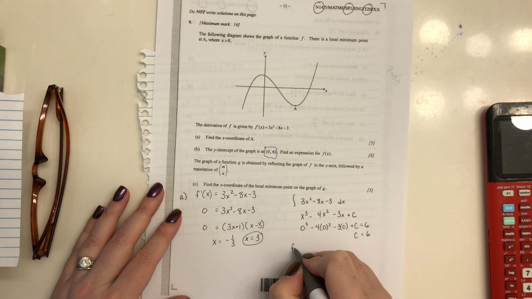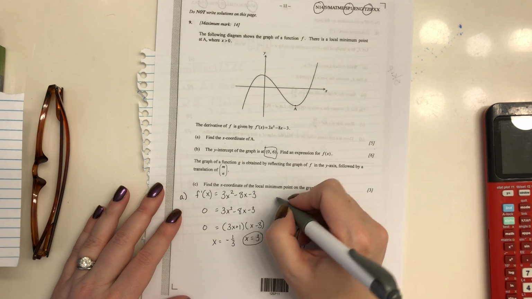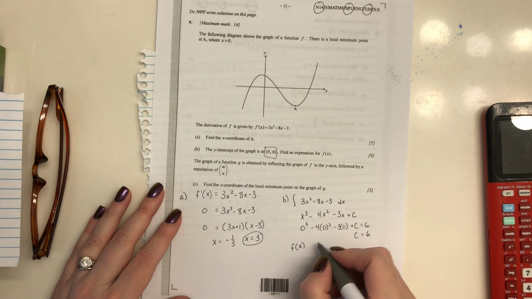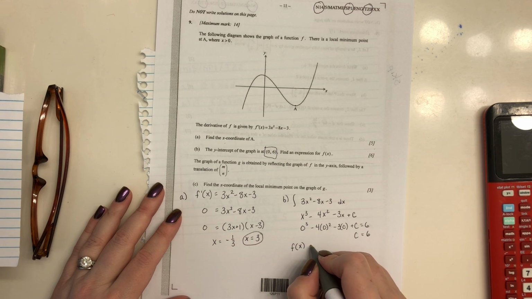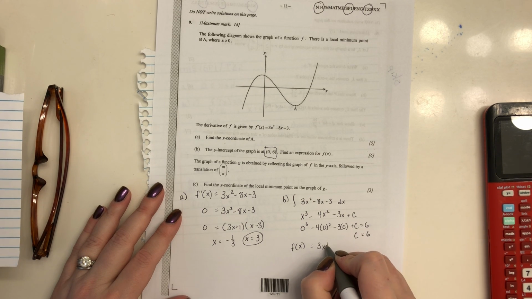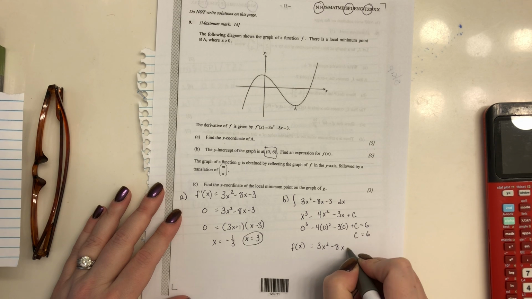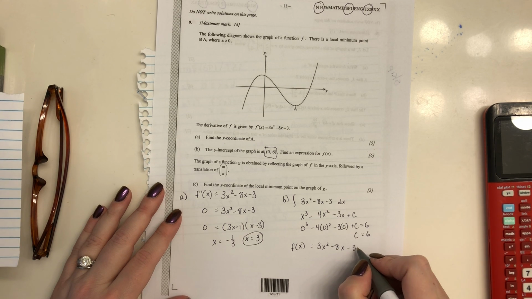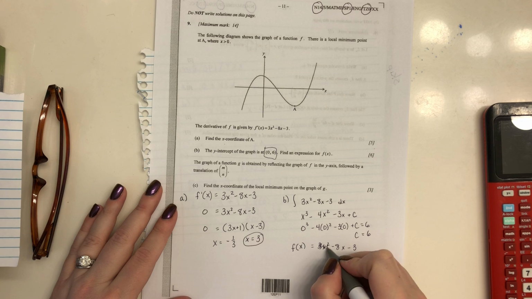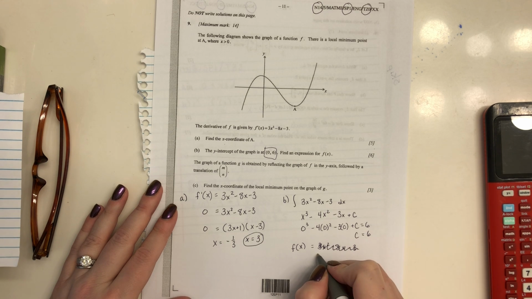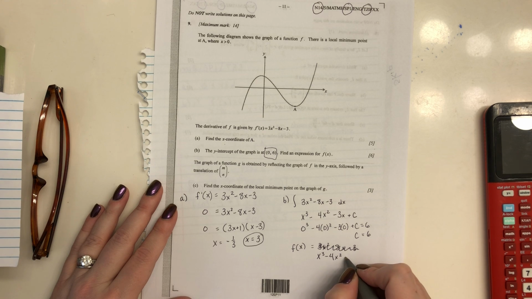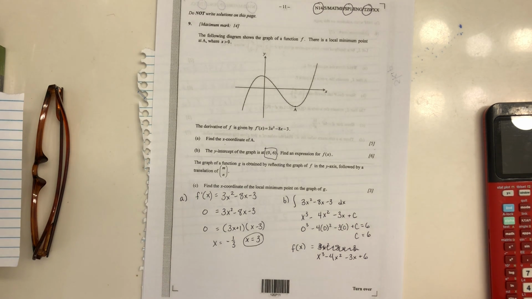So that means that f of x, which is the original function, is going to be equal to 3x squared minus 8x minus 3. Oh, whoops, wrote down the wrong function. Let me write down the right one: x cubed minus 4x squared minus 3x plus 6. Okay, so there's my function.